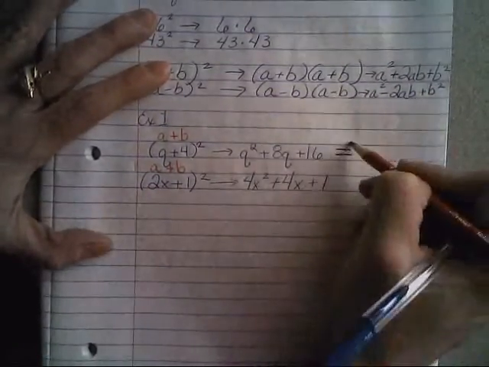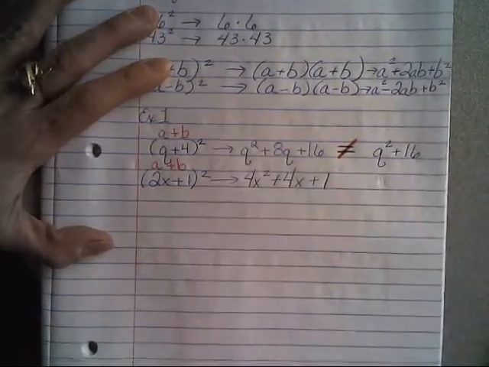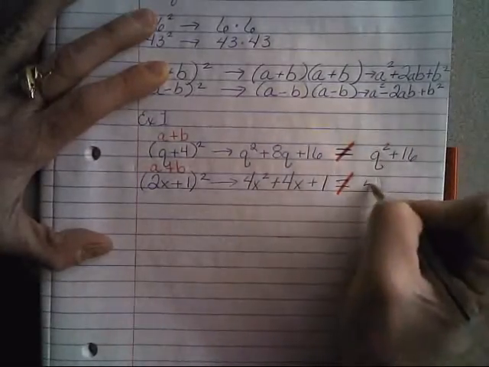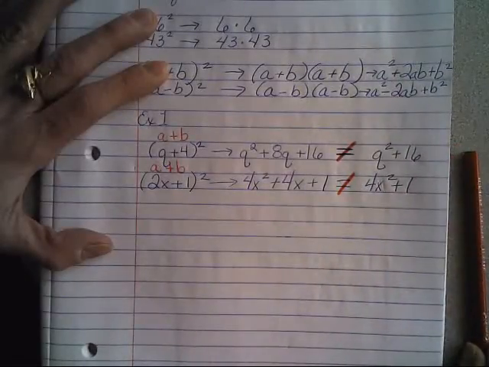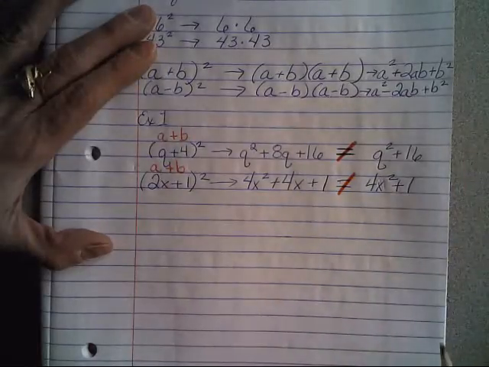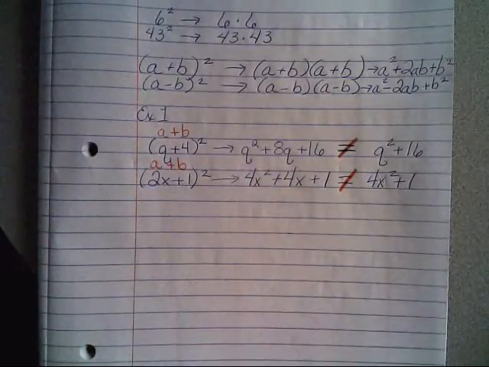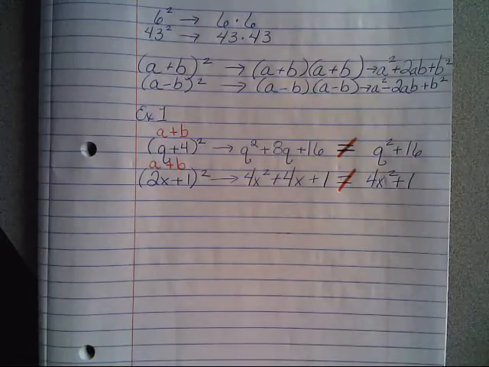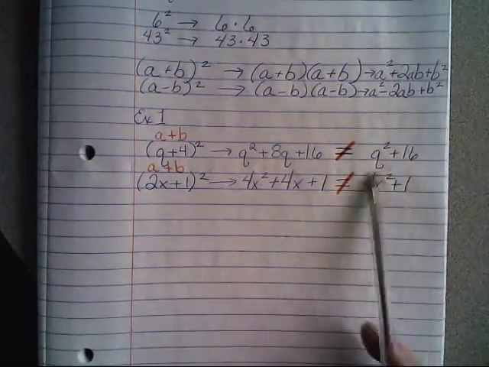huge caution. The answer is not q squared plus 16. When you're squaring a binomial, the answer is not just the first piece and the last piece squared. Remember how FOILing works. FOILing is the first times the first, the outside times the outside, the inside times the inside, and the last times the last. Every single piece gets multiplied by every single piece. This is the most common error all the time, and I'll always write FOIL because of this.